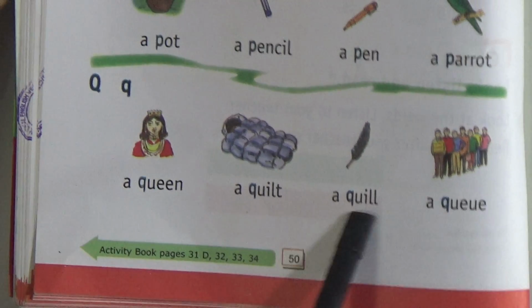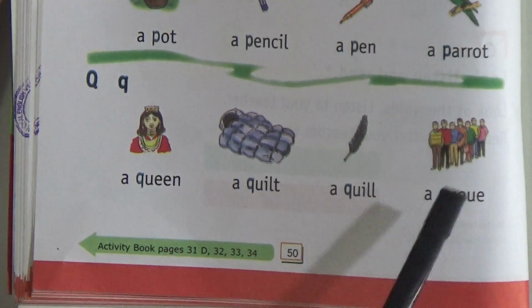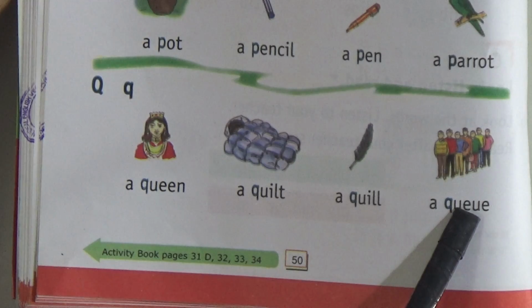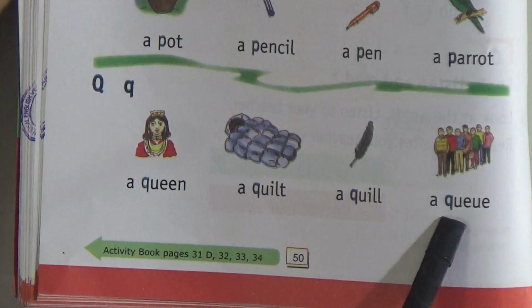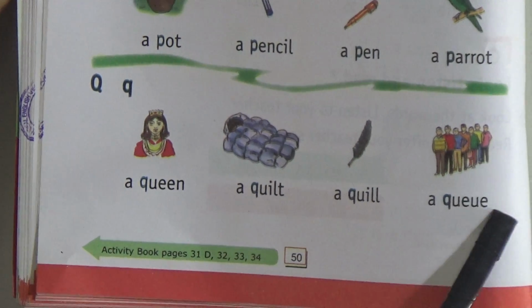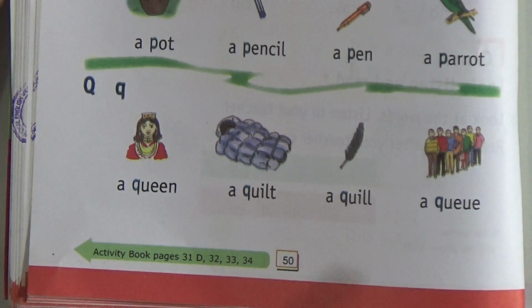A kiwi. K-I-W-I, kiwi. Now go to the next page, page number 51, and the last page for today.